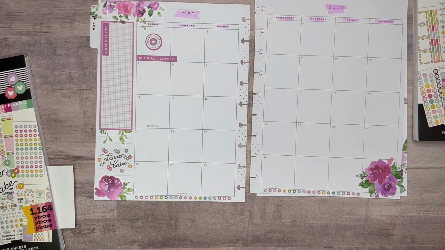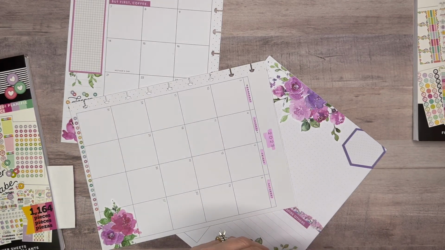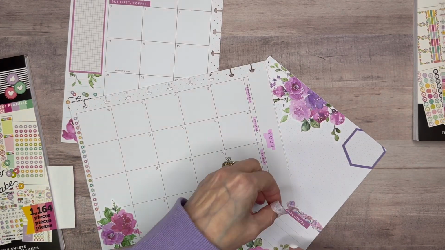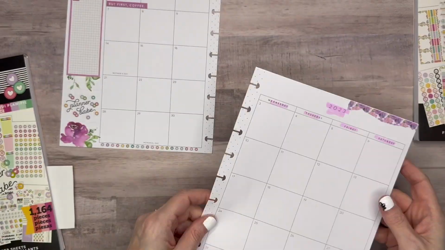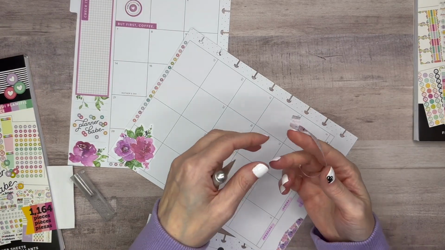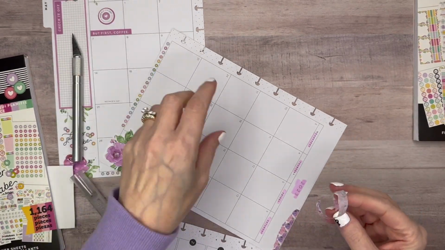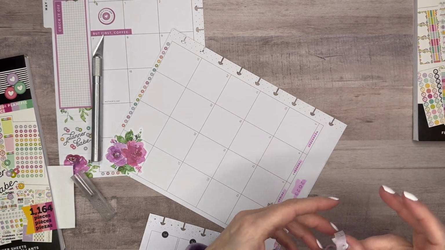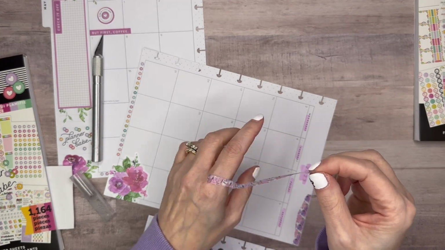So I think what I'm going to do is put some up here. All right, I'm just trying to piece together some of this washi. Rather than waste it, just try and use it. I have to kind of make it, it's like surgery. Surgery for your washi.